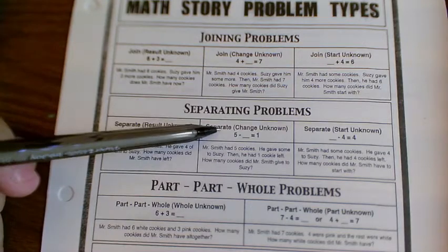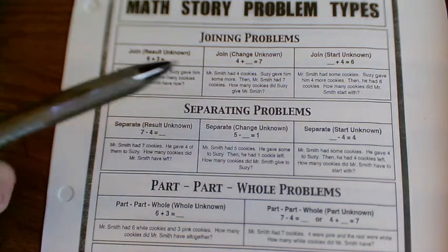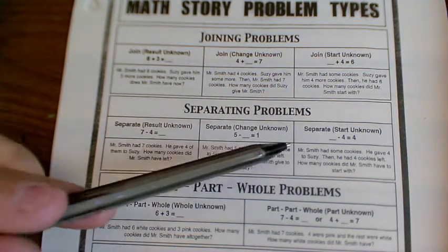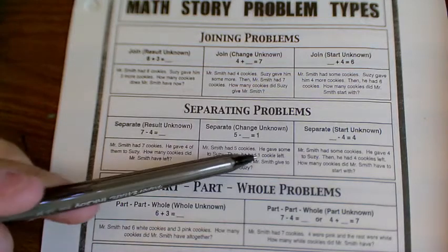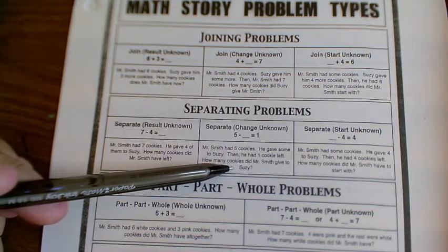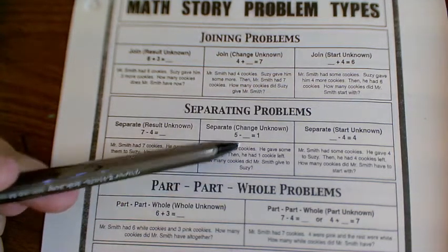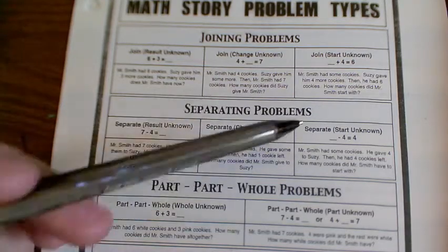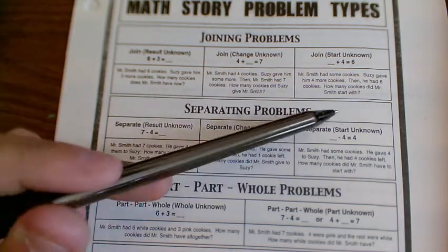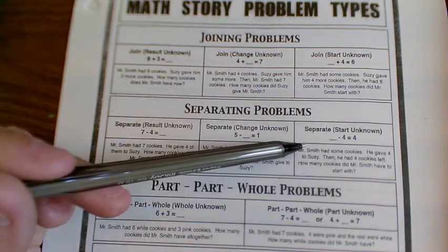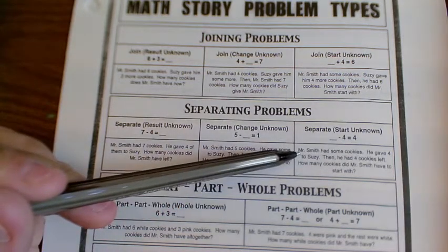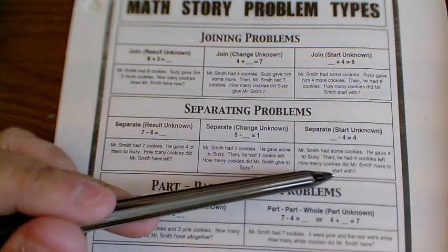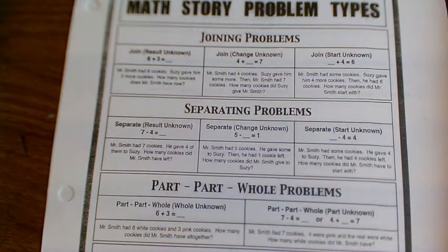We can write a subtraction problem where we don't know the change. So Mr. Smith had 5 cookies. He gave some away to Susie. If he has 1 left, how many did he give to Susie? So that would be the change. And then separate where the start is unknown. So you had some number of cookies. You gave 4 to Susie. You have 4 left. So how many did you start with? So join and separate problems are the first 2 types.